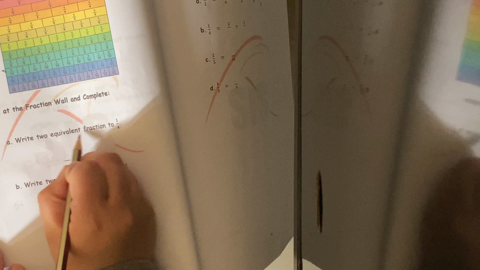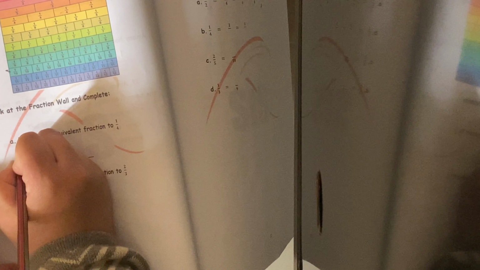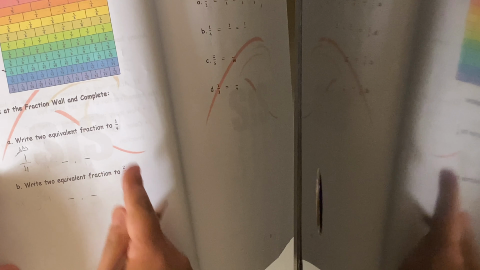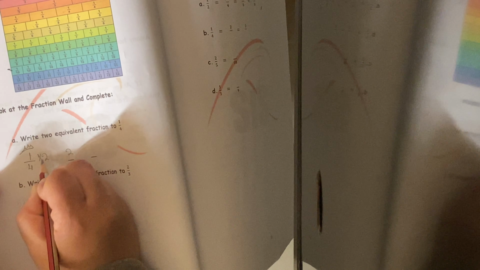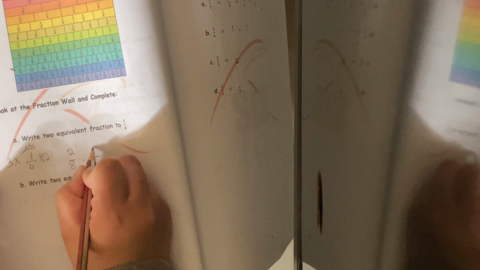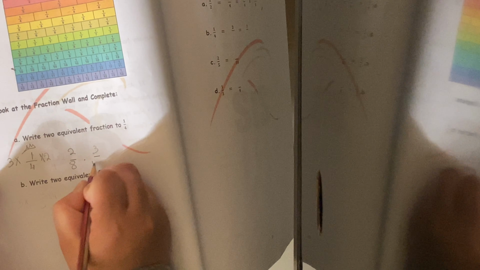Here, write 2 equivalent fractions to 1 over 4. So I will write 1 over 4, my king fraction, because I will go back to it again. First, I'm going to choose times 2. I can choose any number. 1 times 2 gives me 2. 4 times 2 is 8. I will go back to my king. I will choose another number, 3. 3 times 1 is 3. 3 times 4 is 12.